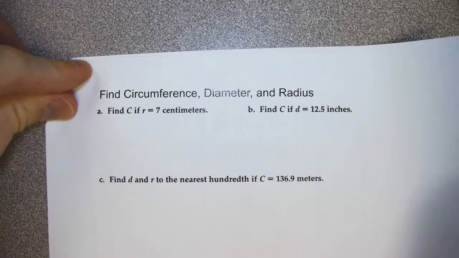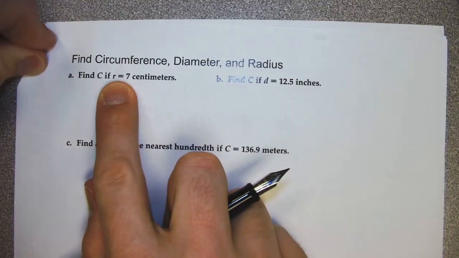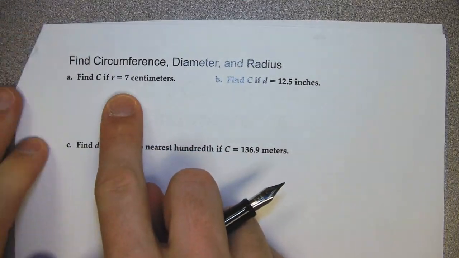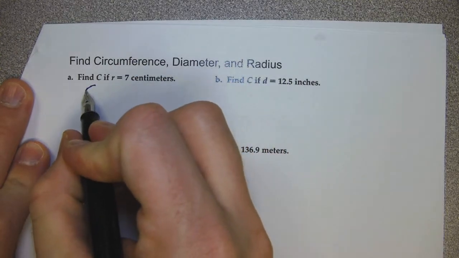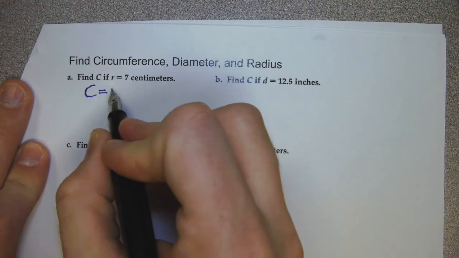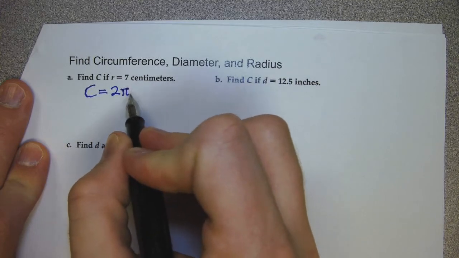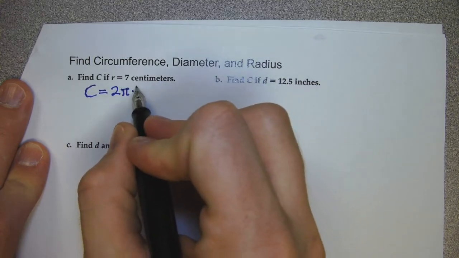as that. So let's try some of these, see what we can do. So let's look. We need to find the circumference in this case. Find C if R is 7. So finding circumference, again, pretty straightforward. We'll take 2 times pi times our radius, and in this case, that is 7.